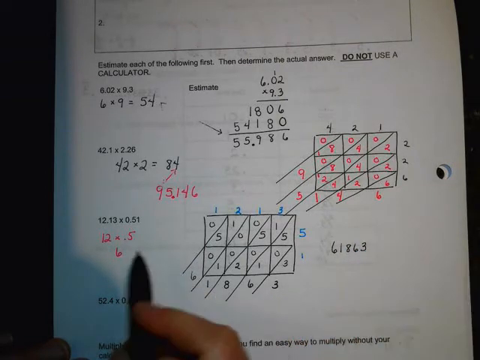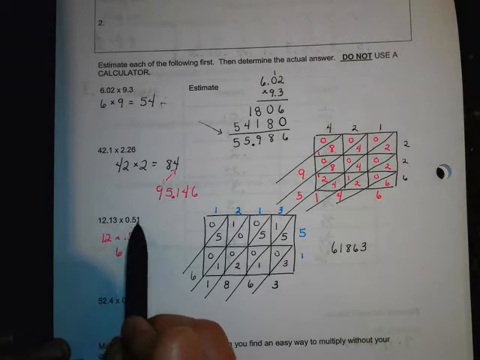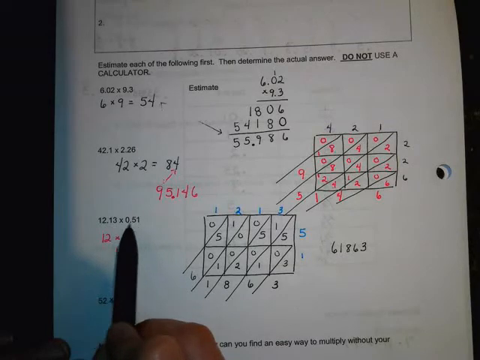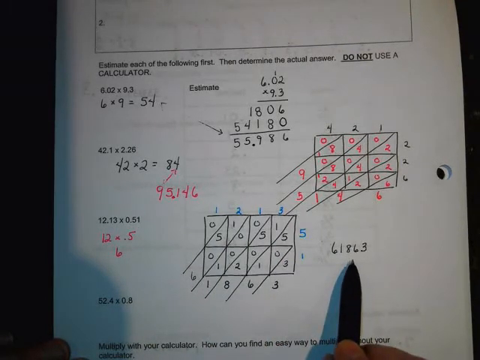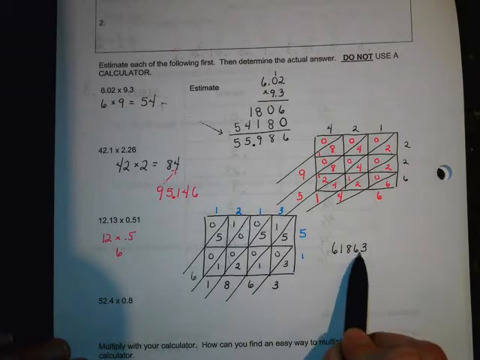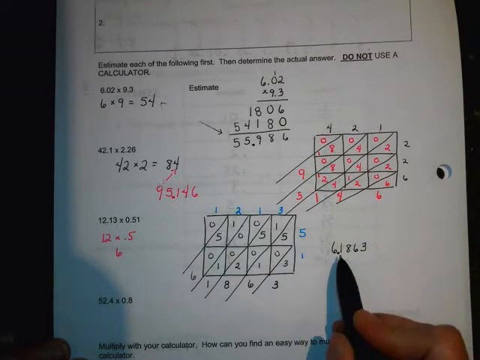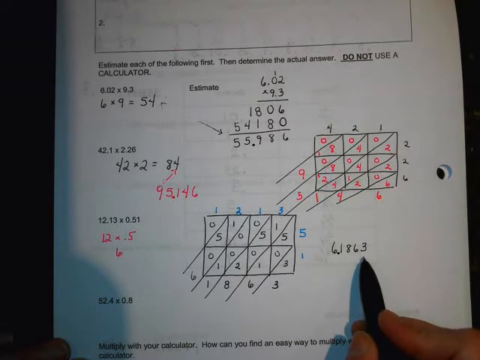So we have 1, 2, 3, 4. We have 4 digits to the right of the decimal. So I need 4 digits to the right of the decimal here. So I just say, here's my decimal, and then go 1, 2, 3, 4 to the left. So that will give me 4 digits to the right of the decimal. So we're pretty close, 6 and 6.1, right?